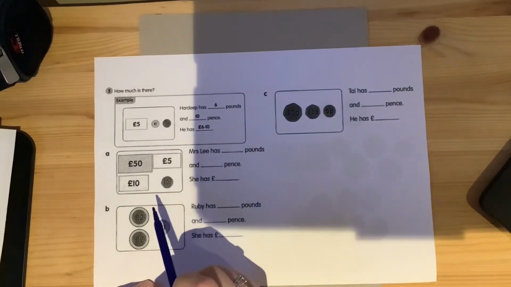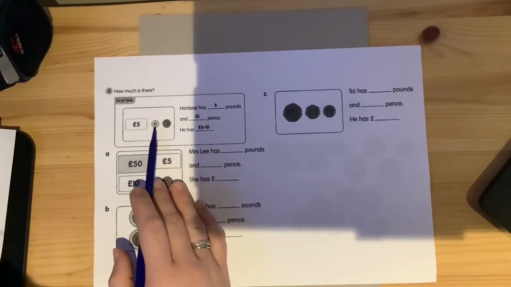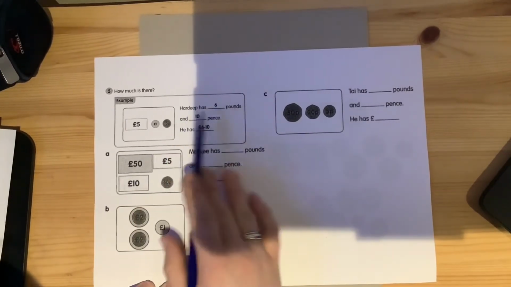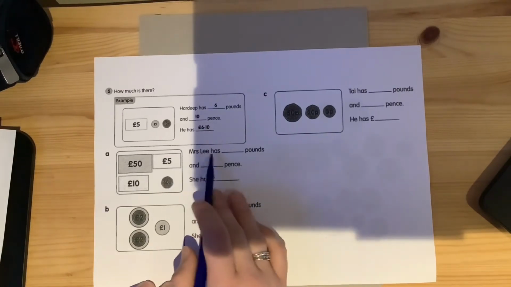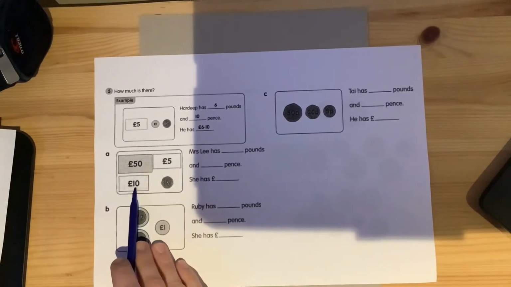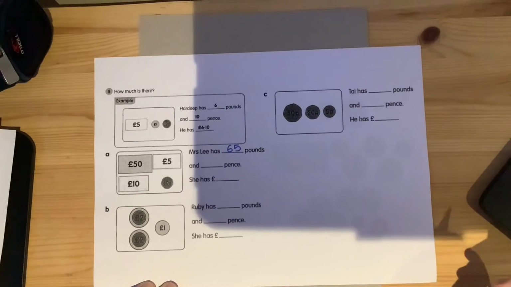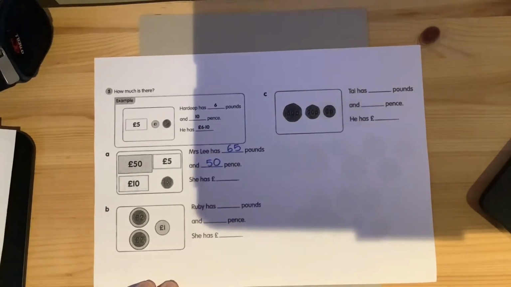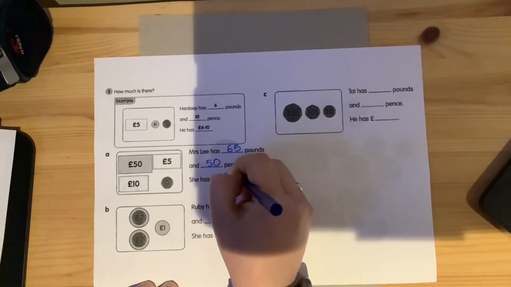This time we've got to finish some sentences. So in our example 1, there was £6 and 10 pence. So it said Hardeep has £6 and 10 pence. He has £6.10. So Mrs Lee, she has got £65. She has £65 and she has 50 pence. In total, she has £65.50.